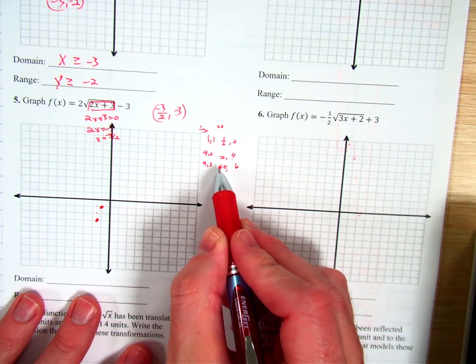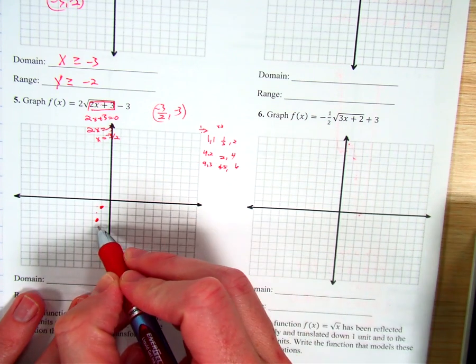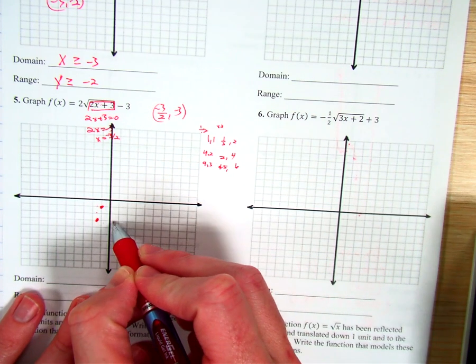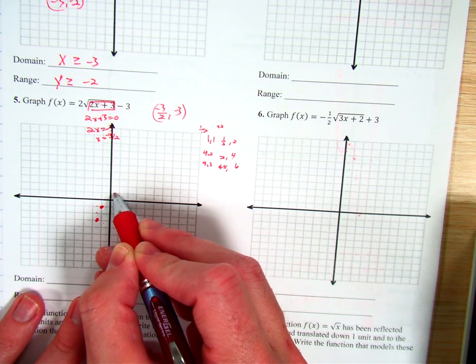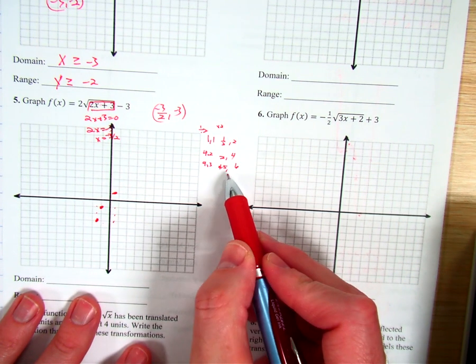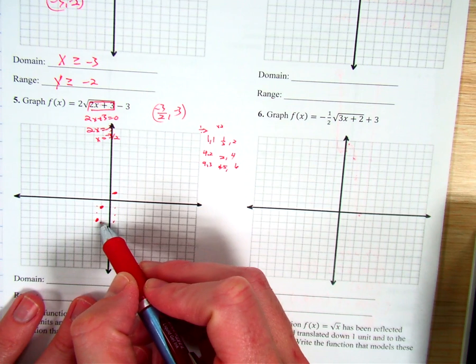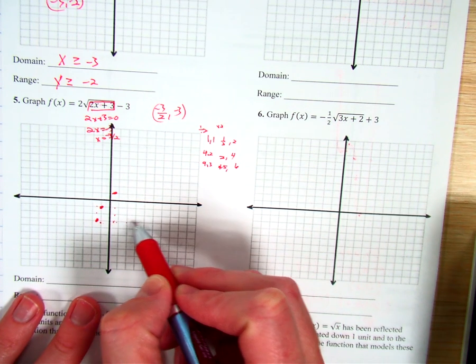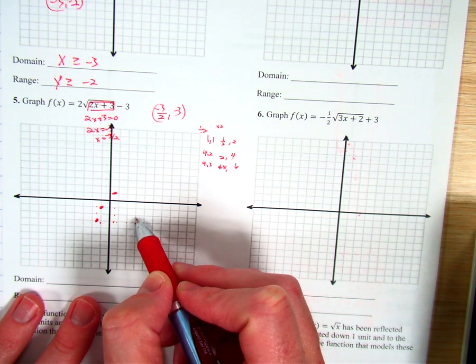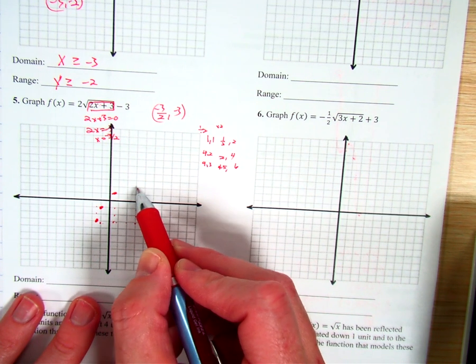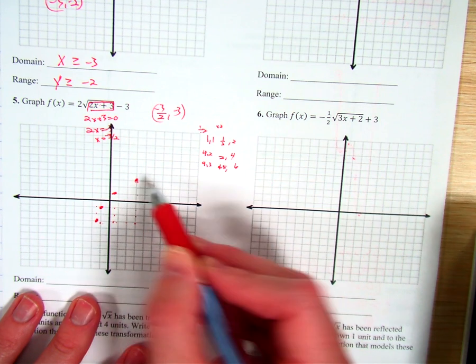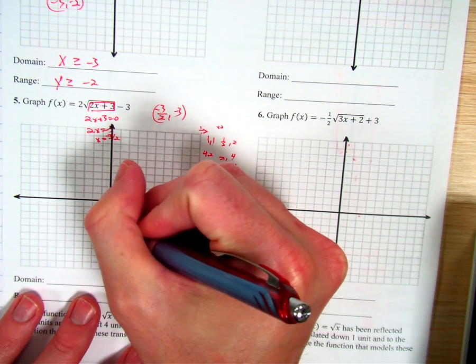We're going to go over 2, up 4. 1, 2, 1, 2, 3, 4. Then we're going to go over 4.5, so there's the half, and then go 1, 2, 3, 4, up 1, 2, 3, 4, 5, 6. So there's how we could use the points patterns to come up with some nice ones.